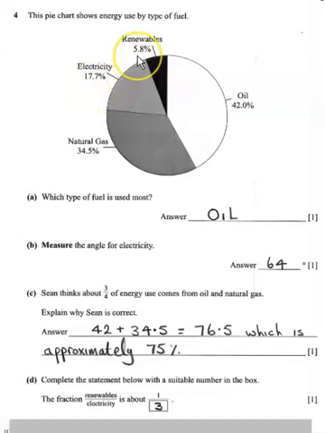So 5.8 is approximately 6, and 17.7 is approximately 18. So if we did 6 over 18, and then when we cancel that down, that is the equivalent of a third. So this is why we've got a third in this answer here. The fraction is about a third.